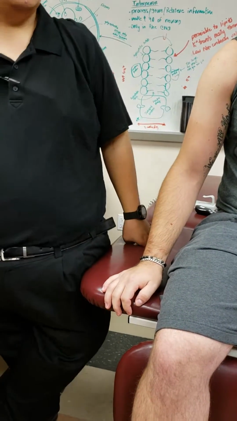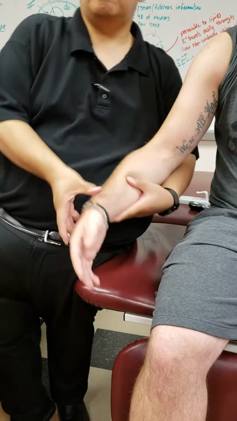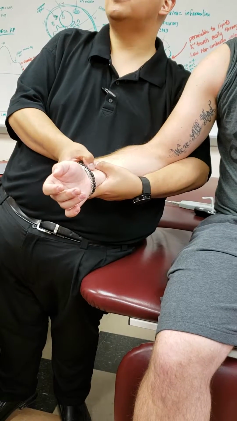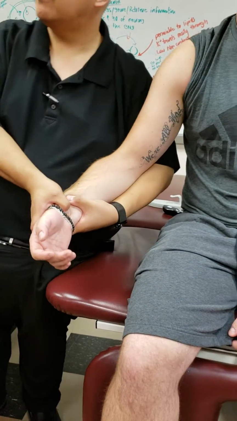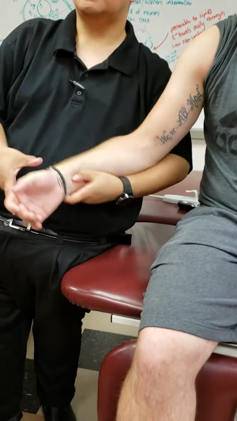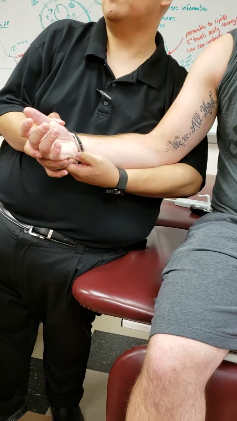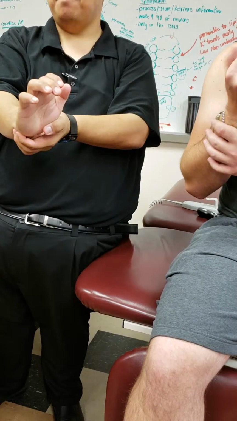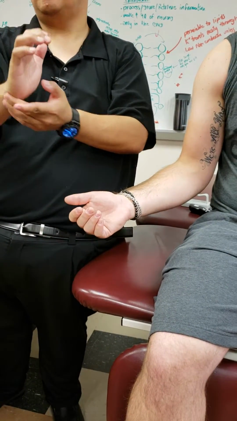So then the proximal row of carpals from lateral to medial: scaphoid, lunate, triquetrum and pisiform. What's the significance of the pisiform? You know when you apply pressure. You can also use the hook of the hamate as well.